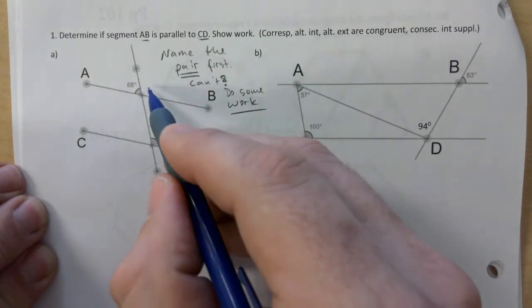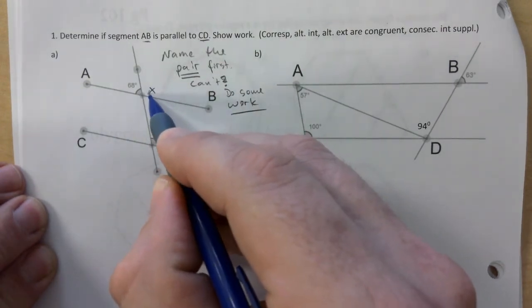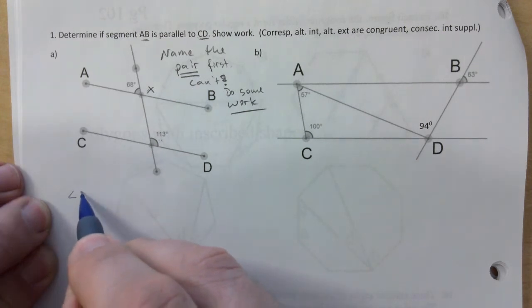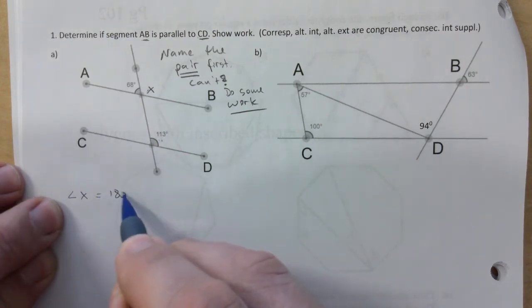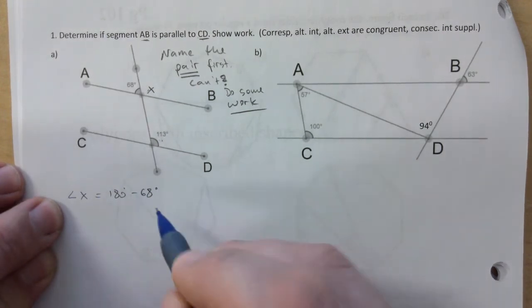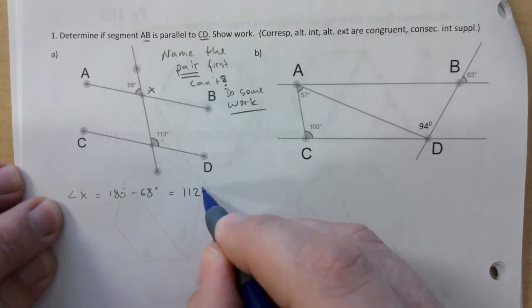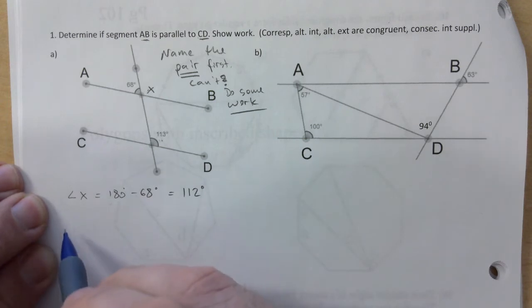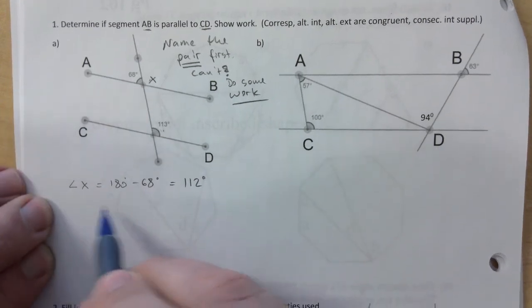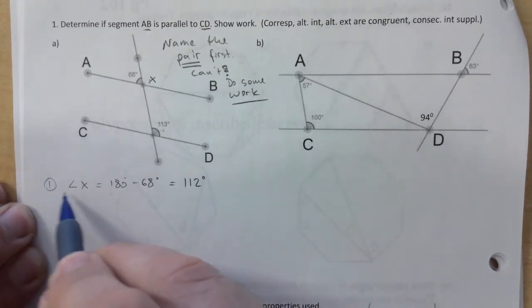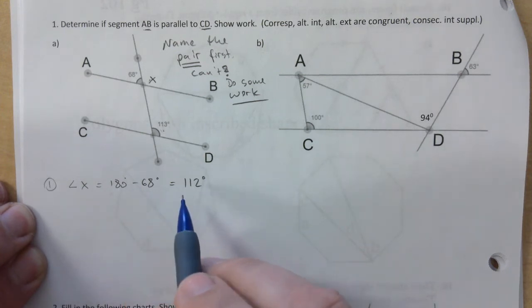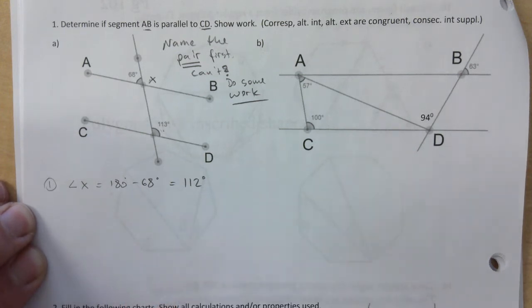So I'm going to just put X down here, right? Angle X is going to be 180 minus 68, right? And that's 112 degrees, right? So this is my first step. My first step here towards justifying that is to find a little bit more, right?